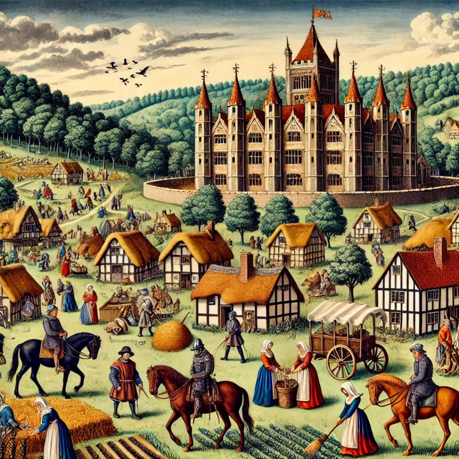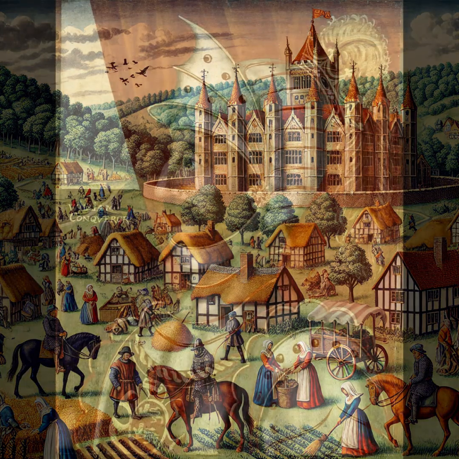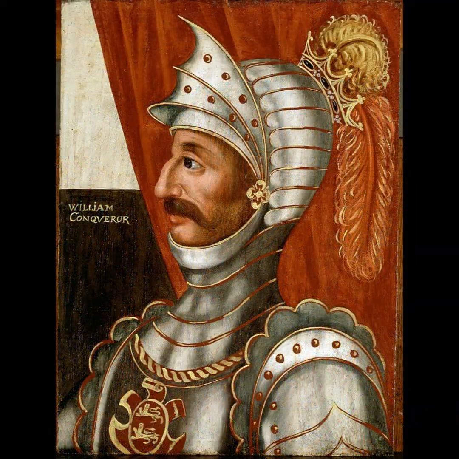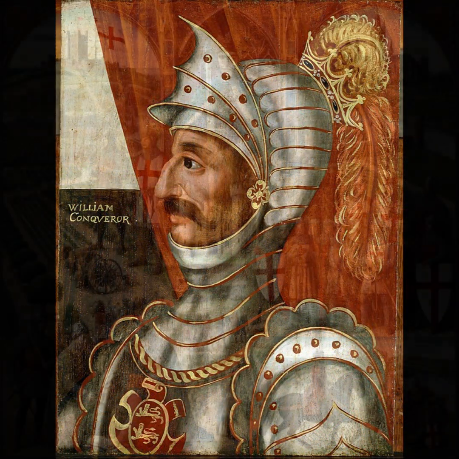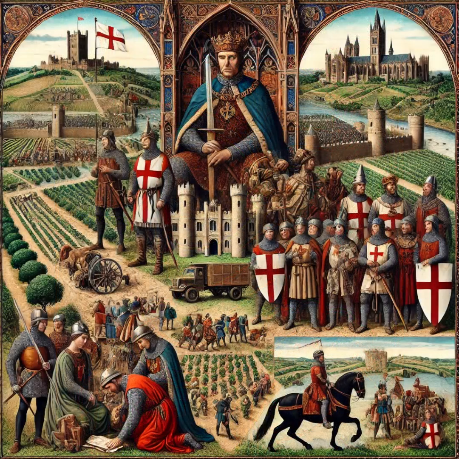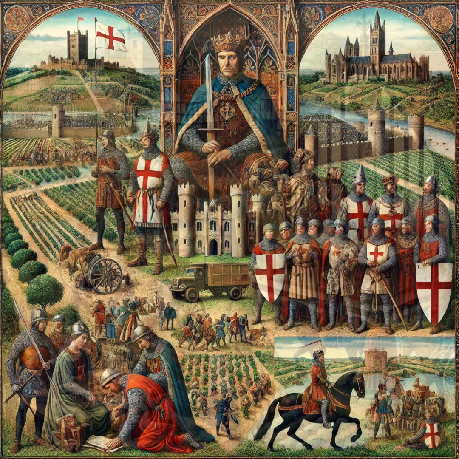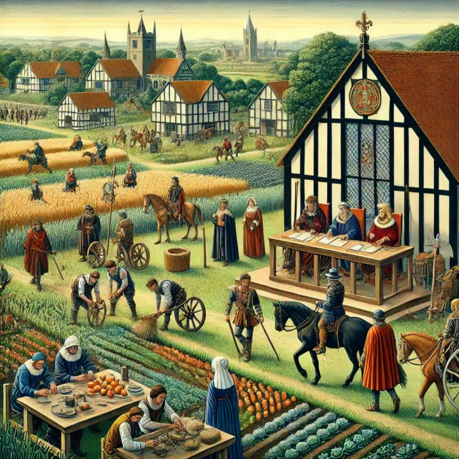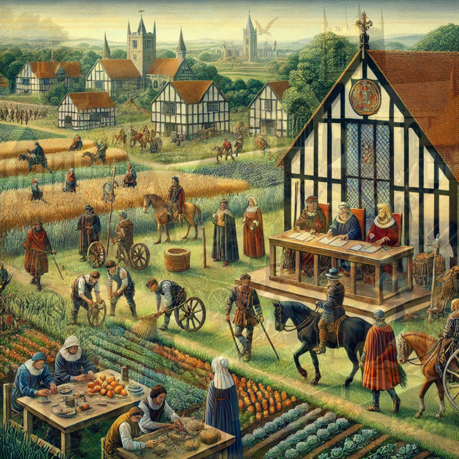Life in medieval England under the feudal system was shaped by a complex interplay of social, economic, and political forces. The feudal system, introduced by William the Conqueror in 1066, created a hierarchical society in which land ownership and social status were closely intertwined. The manor court and the forest law played key roles in maintaining the feudal order, while the agricultural economy provided the foundation for the lives of the majority of the population.